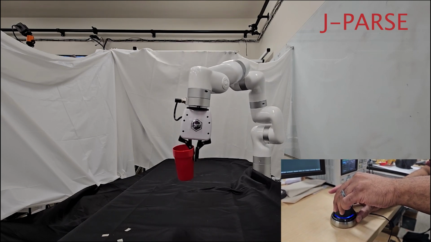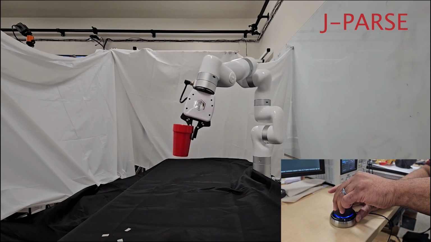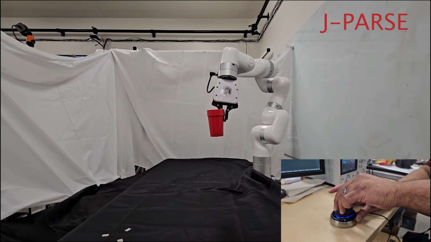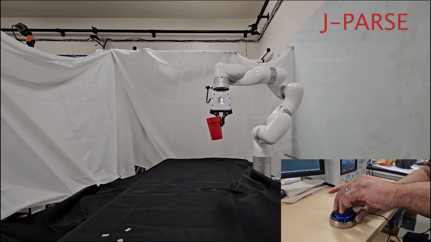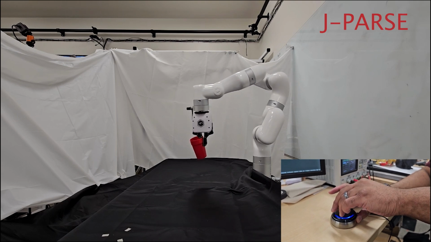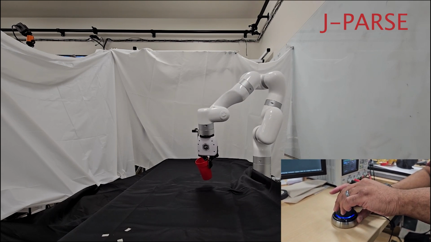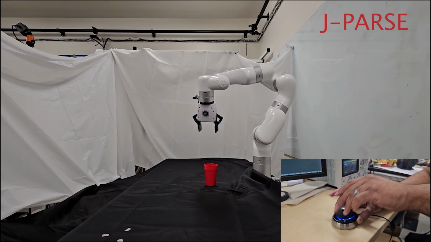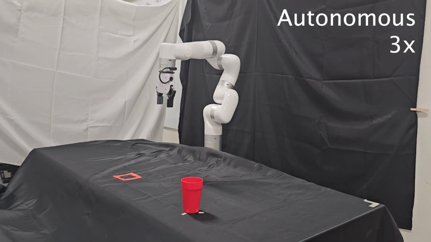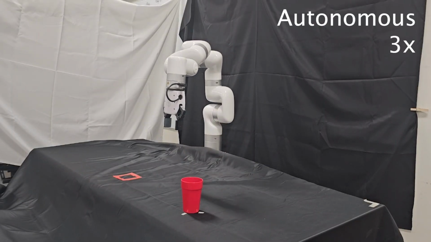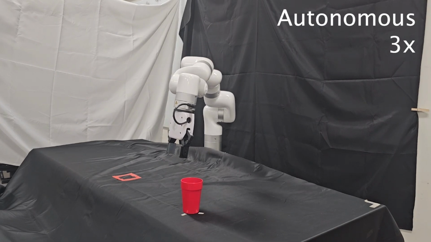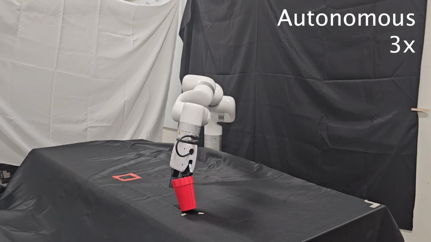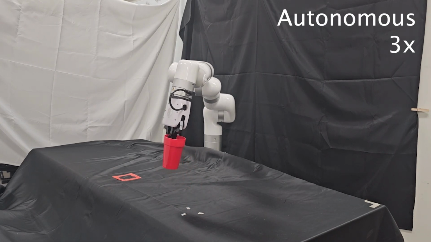Aside from freeing the teleoperator from having to account for singularities, this makes it possible to collect a wider range of demonstrations for training autonomous policies in the task space. Here, a vision-based policy trained with such demonstrations is able to pick the cup up from the edge of the workspace and move it to the marked square.